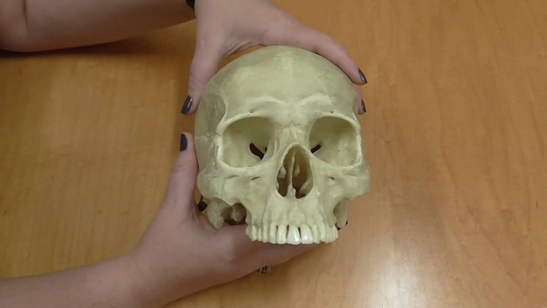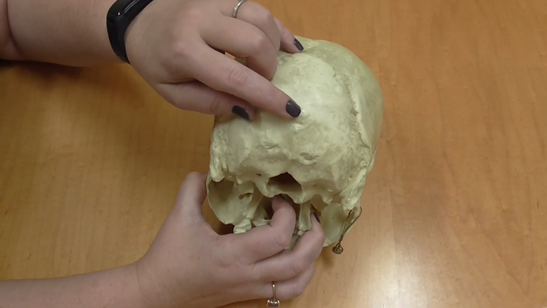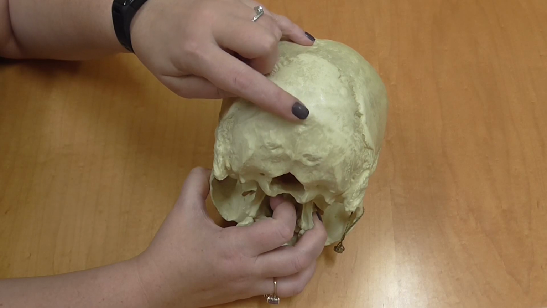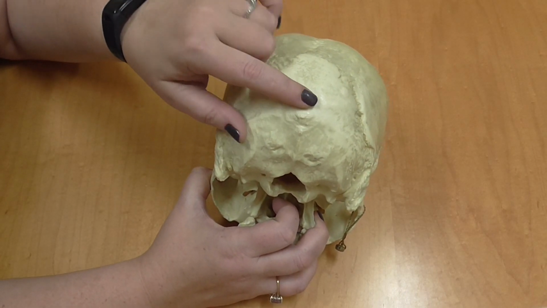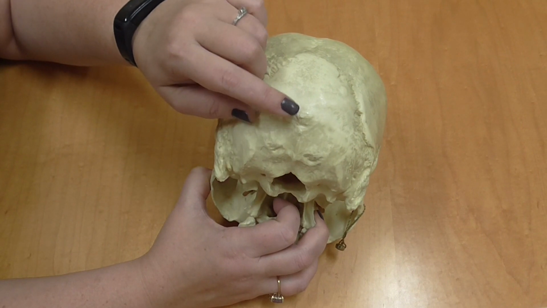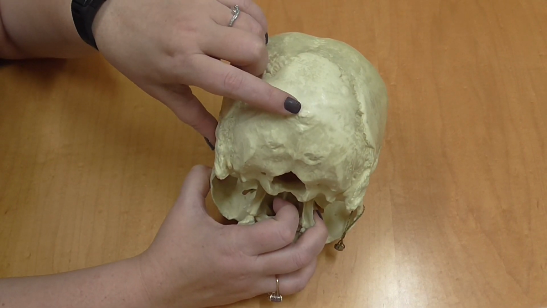Now, moving to the back of the skull, we have this protrusion in the center back of the skull. That's a feature called the external occipital protuberance. External because it's outside, occipital because it's on the occipital bone. Protuberance is just something that sticks out.